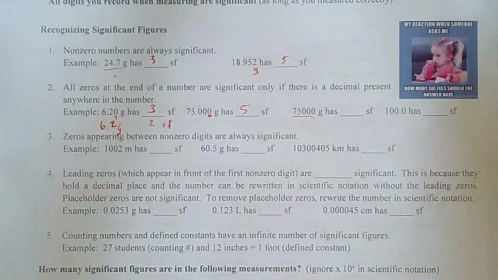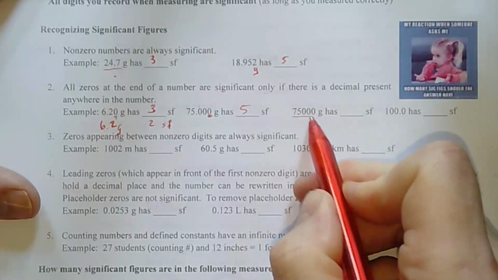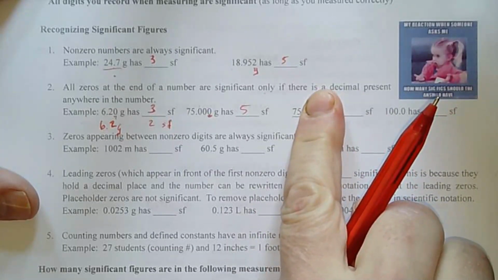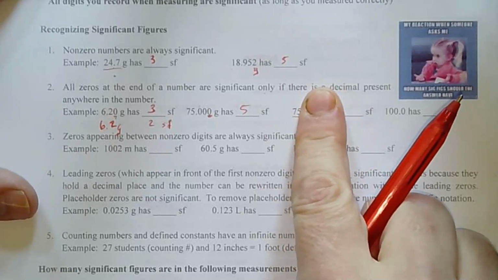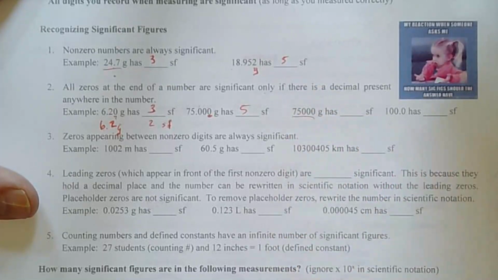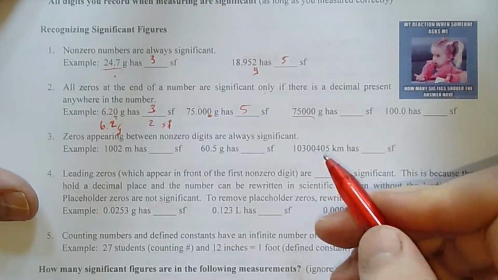Whereas this number here, you notice this is now 75,000. Well, where's the decimal place in this number? It doesn't have one. Well, it would be right here if it did have one. If you didn't include these 3 zeros, does that still have the value of 75,000? No. If you don't include those zeros, it has the magnitude of 75. So these zeros were there for a reason. They're called placeholders, because without these zeros, this measurement doesn't have the same value.